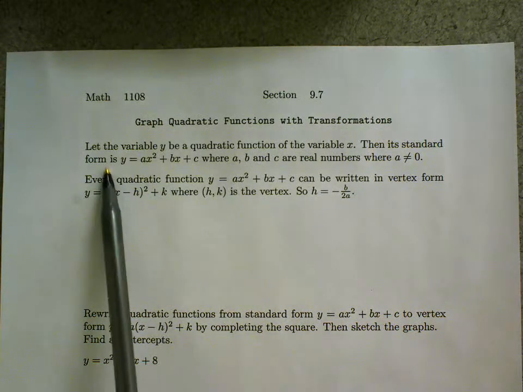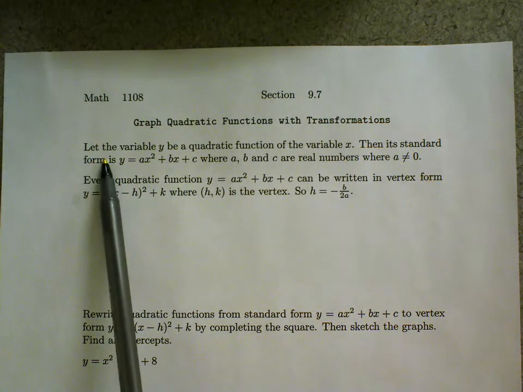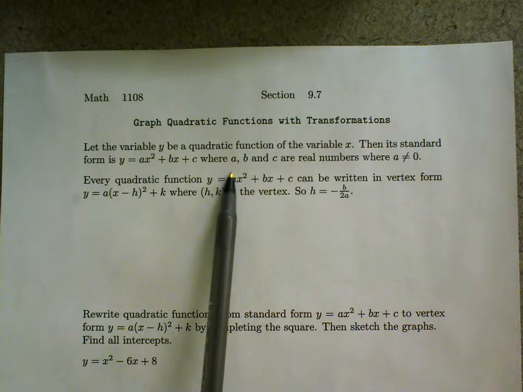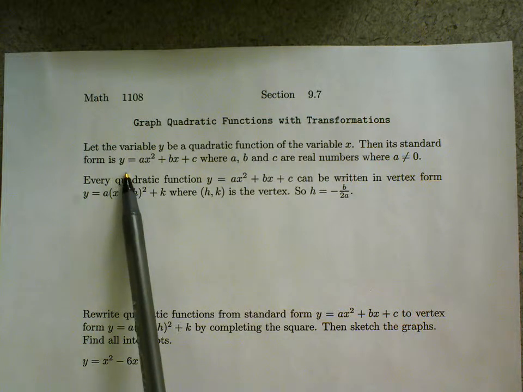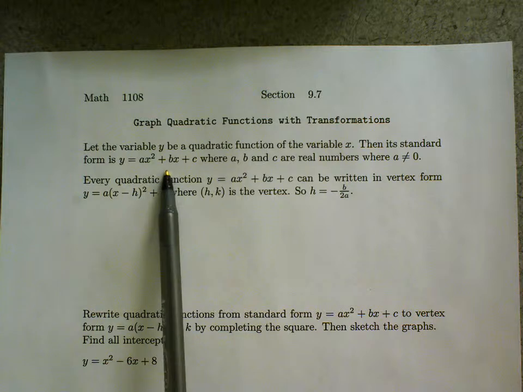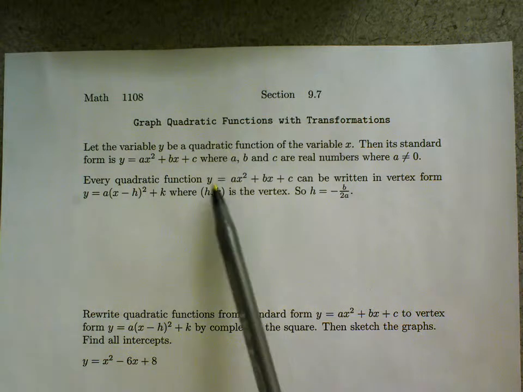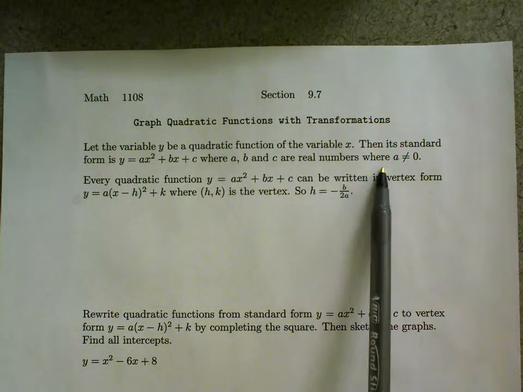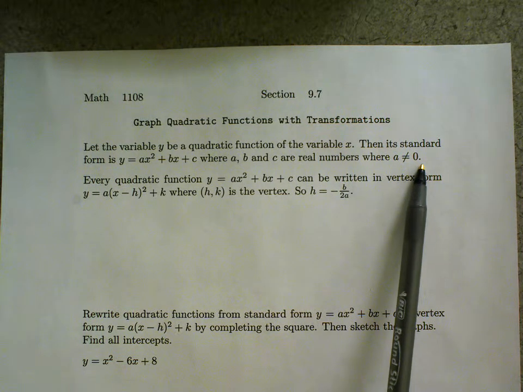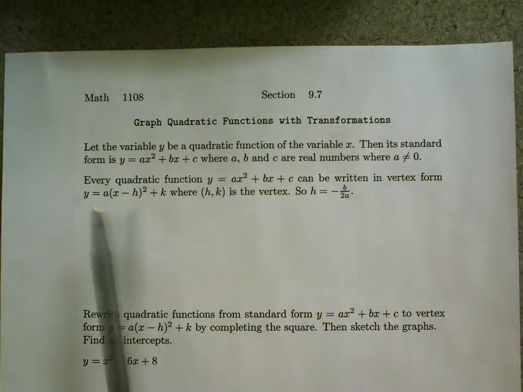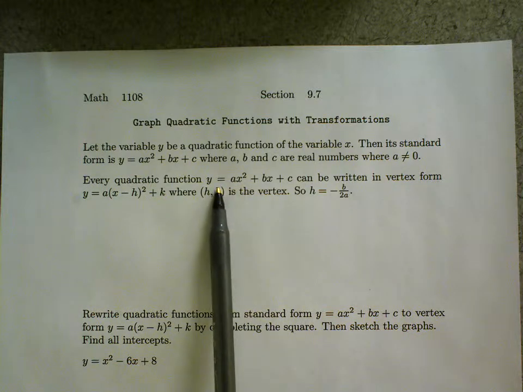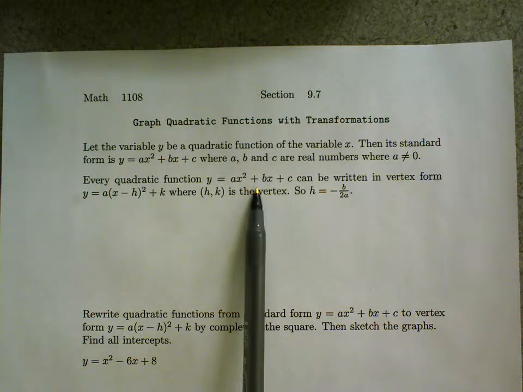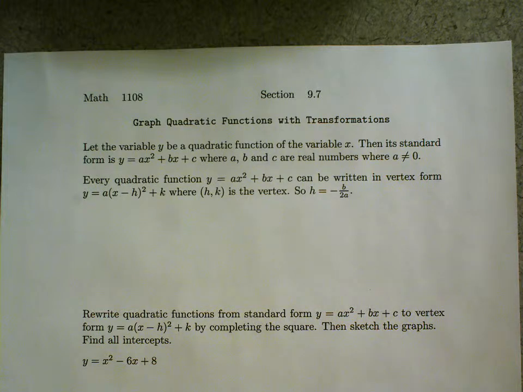Okay, the setting starts out the same. Let the variable y be a quadratic function of the variable x. Then its standard form is y equals ax squared plus bx plus c, where a, b, and c are real numbers and a does not equal 0. Every quadratic function, y equals ax squared plus bx plus c, can be written in the vertex form.